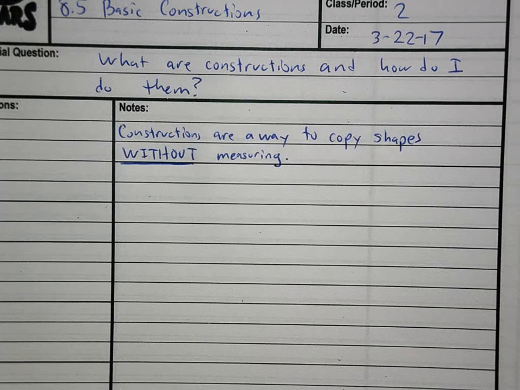So what does that mean? That means that we are not going to use the ruler to measure how long something is. We are not going to use a protractor to find out how many degrees an angle is. But we will use those to check to see that our copies look the same.